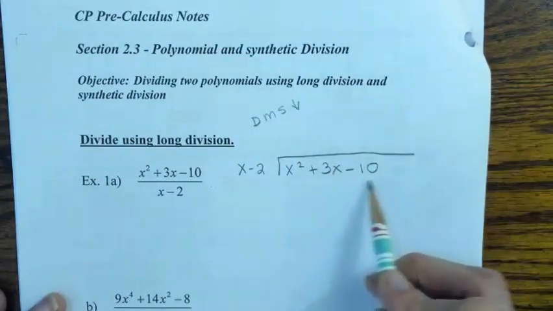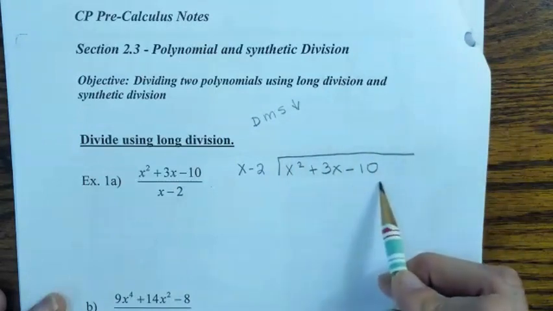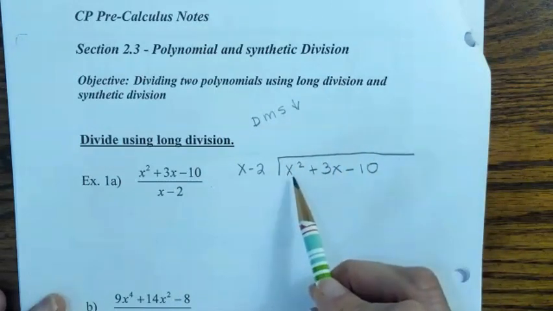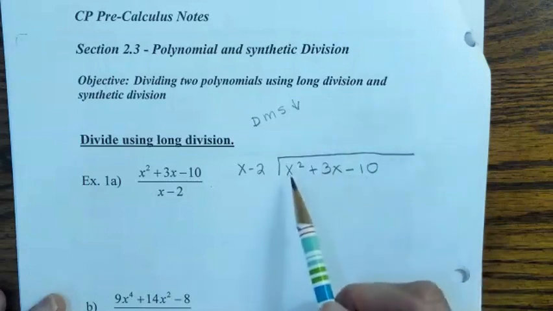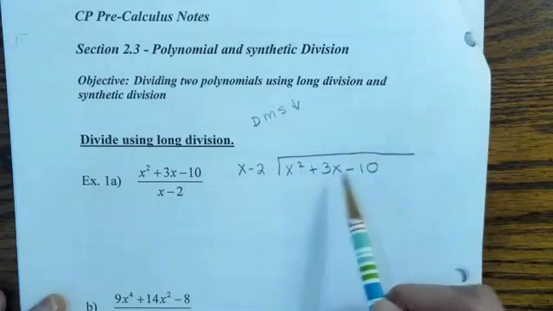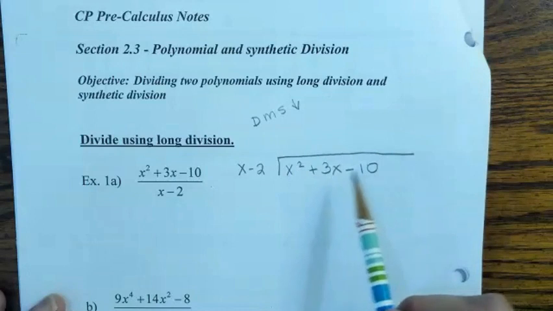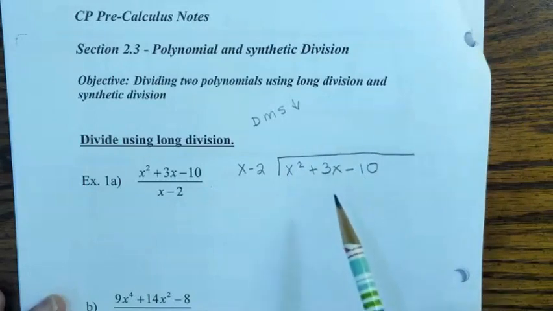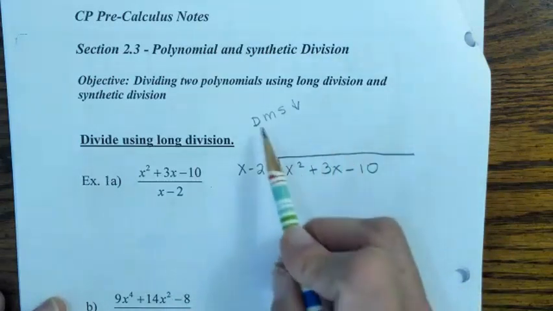It's really important that your polynomial is in descending order: x squared, then an x to the first term, then a constant. If you have a term missing, you have to put a placeholder. This one does not need one, but the next example will. So we start the division part.